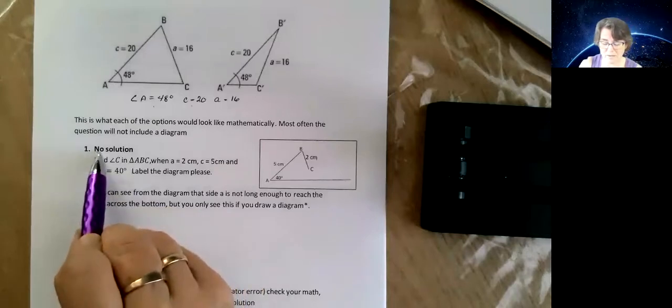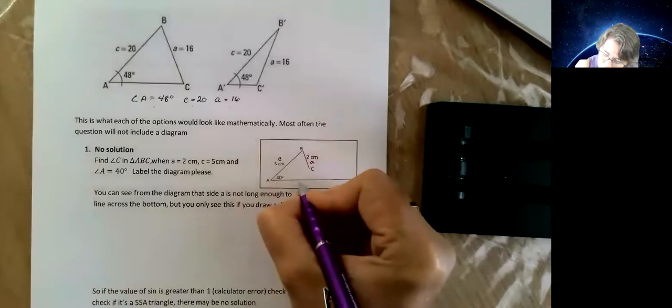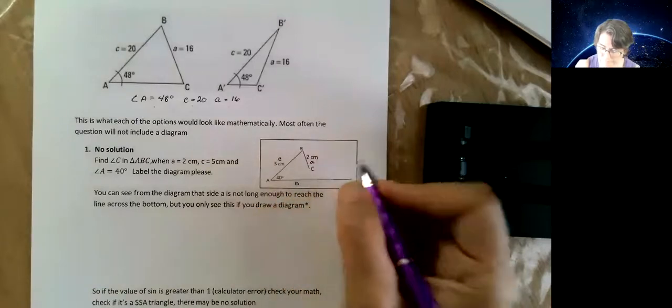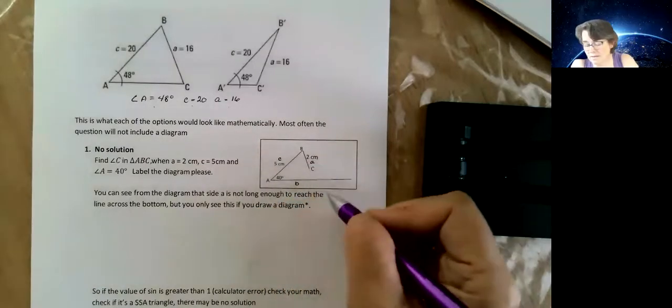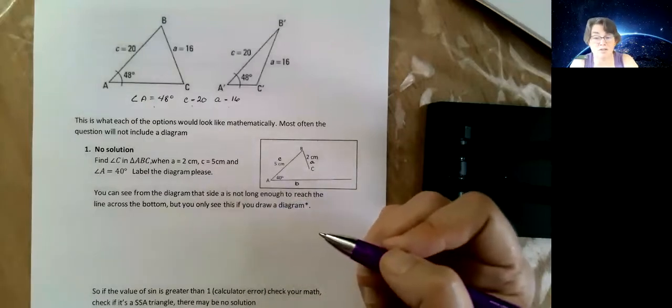So we're going to find angle C. I guess I'm kind of spoiling it: no solution. Where a is 2 centimeters, c is 5, and angle A is 40. And you label your diagram, please. Okay, so this is little a over here. This is little c over here. And little b would be over here. But if you draw the diagram to start with, plus what I did in the last video, you can see it's just not going to work.